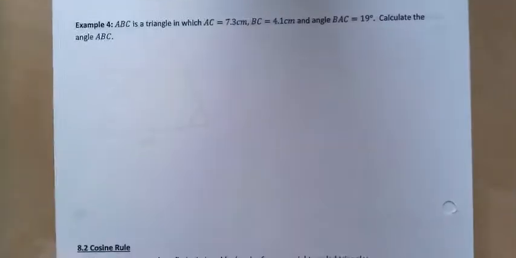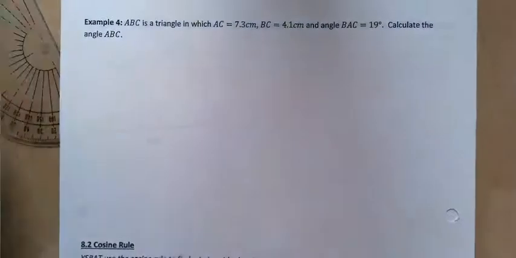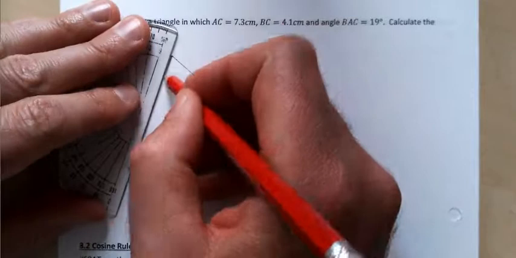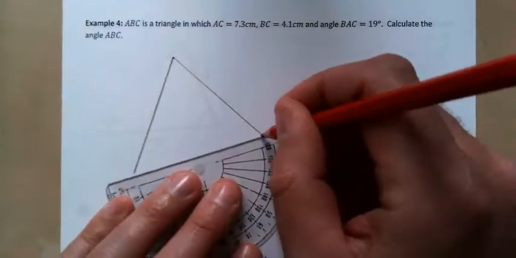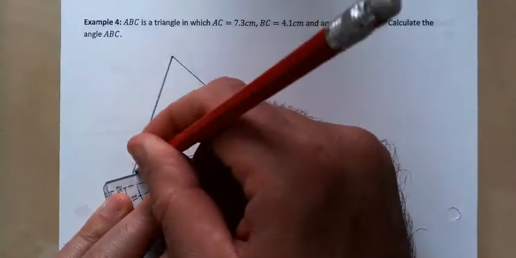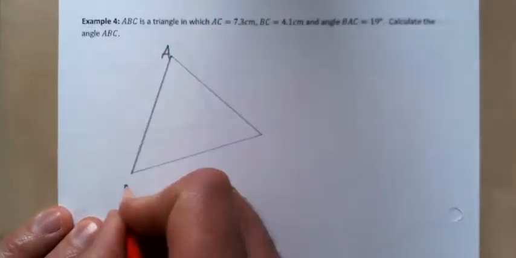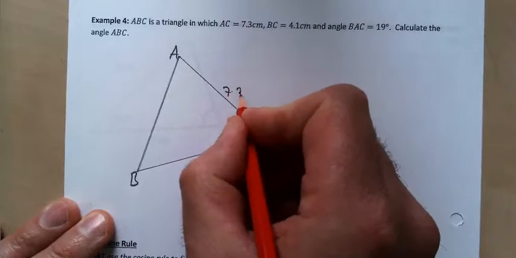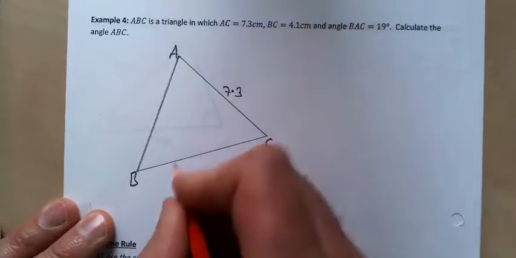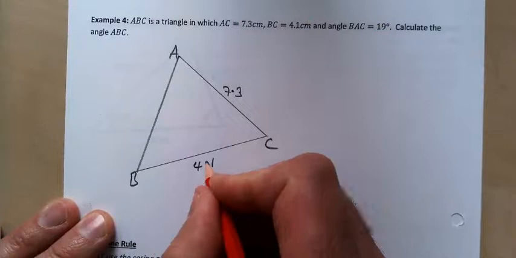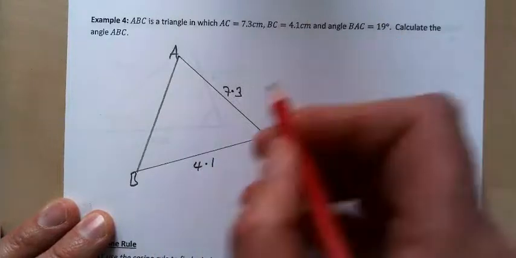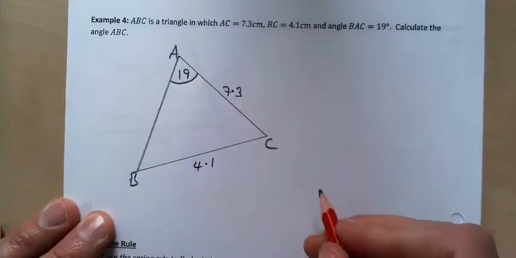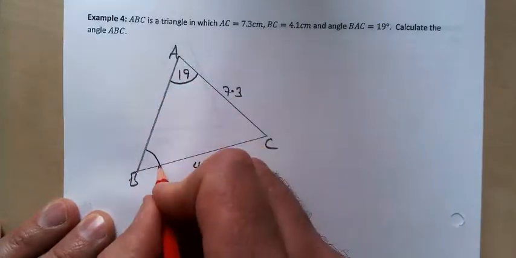Let's try this next one then. ABC is a triangle in which AC is 7.3. Let's draw ourselves a quick triangle. I would never try this without actually drawing a triangle out or having a triangle to look at. So A, B and C. AC is 7.3. BC is 4.1. And angle BAC is 19. Find angle ABC. So this is the one we're looking at.